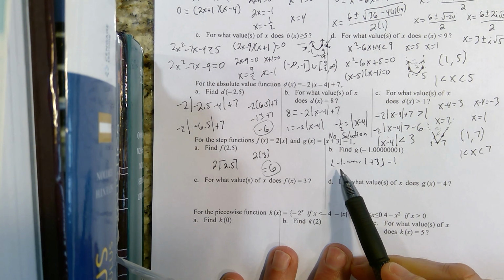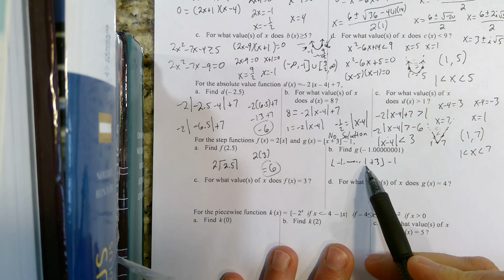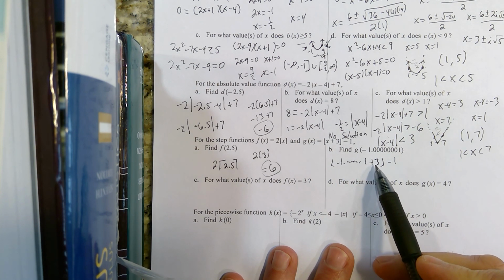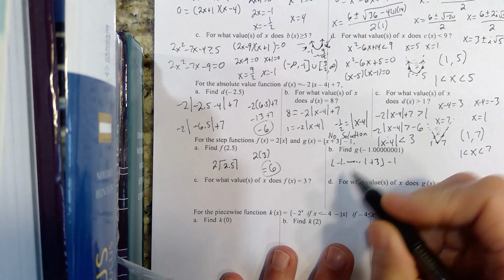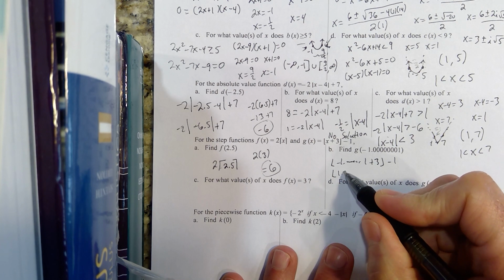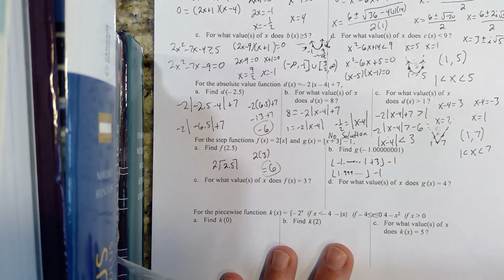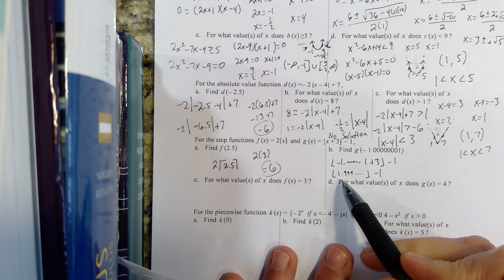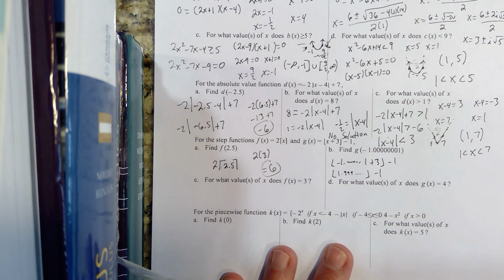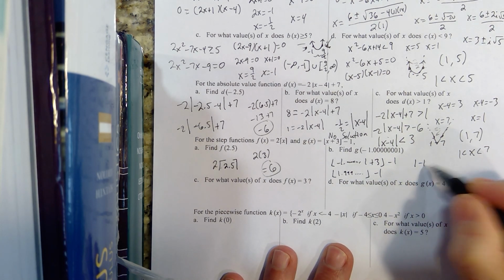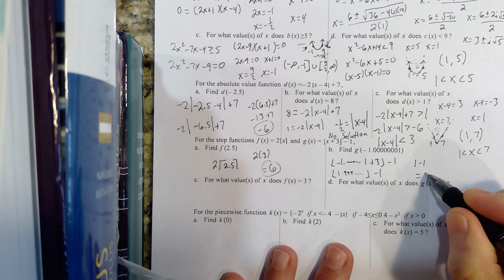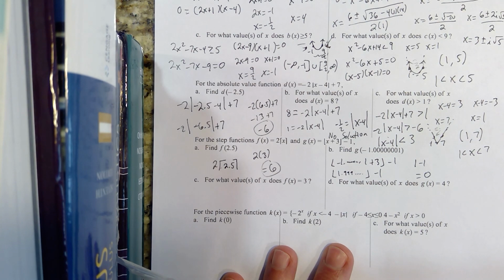Okay, well, negative 1 point, and so on, 1 plus 3 will give me a positive 1.999999, right? 1.999 minus 1. Well, 1.99999 rounded down, it rounds down to 1. So this is going to give me 1 minus 1, or in other words, 0.